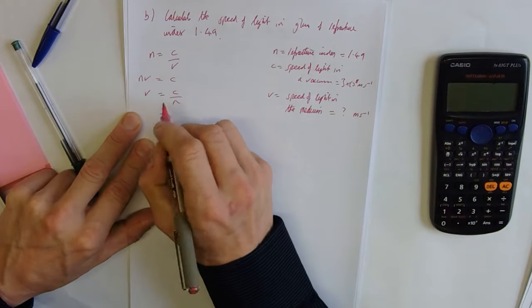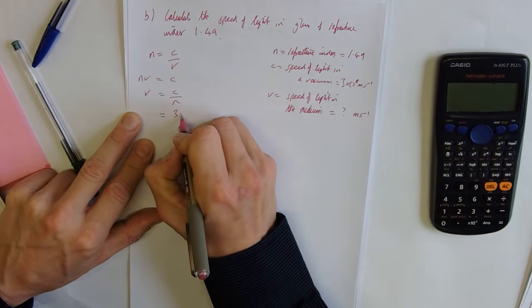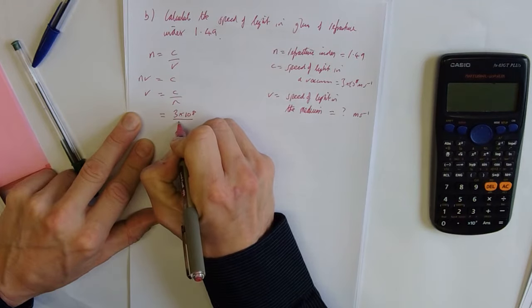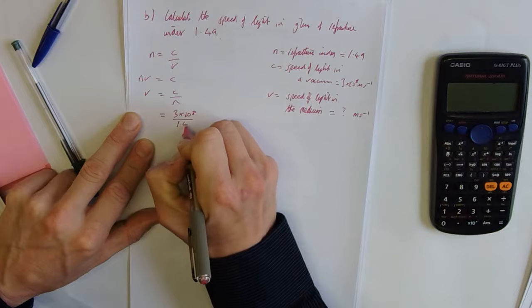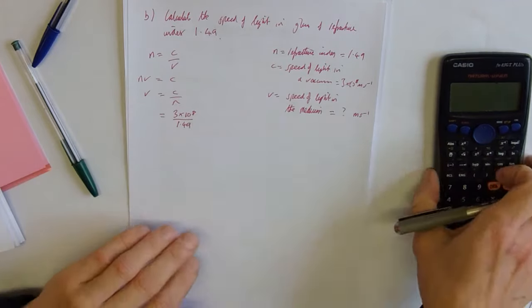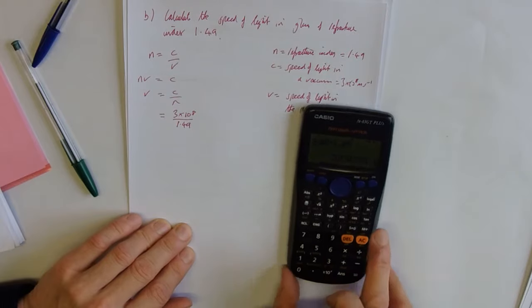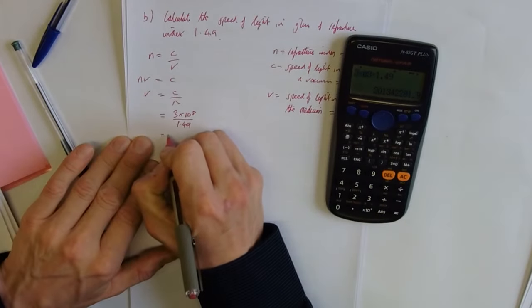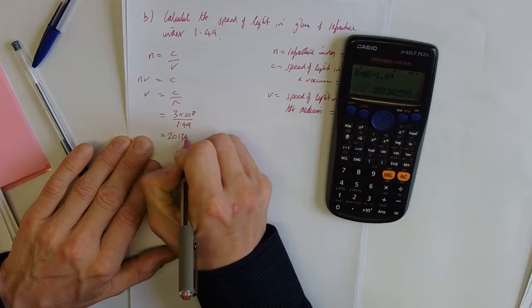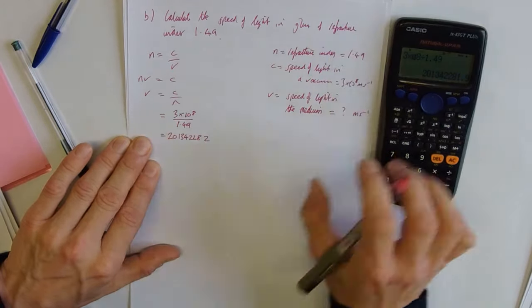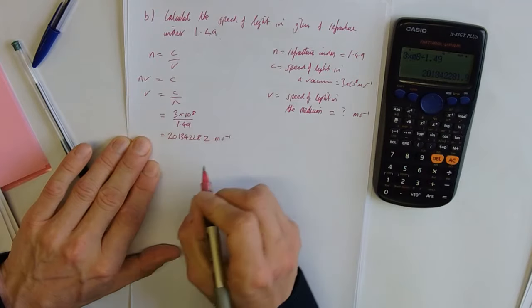Let's put our numbers in. C, speed of light in a vacuum, 3 times 10 to the 8, divided by n, 1.49. So on our calculator, 3 expand 10 to the 8 divided by 1.49, and it equals this number here, 201342282. That is meters per second.